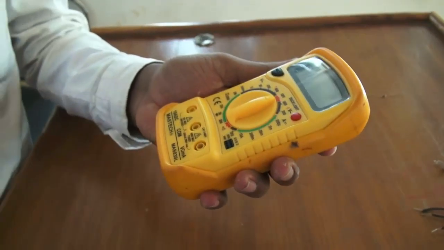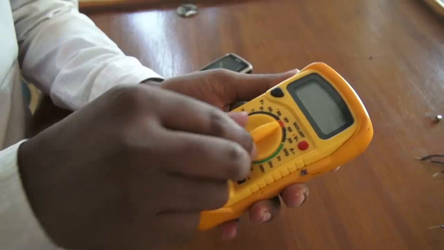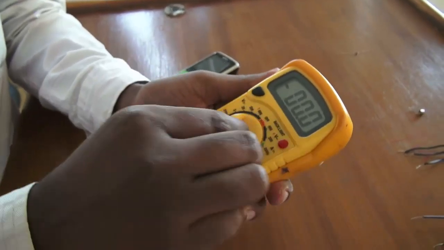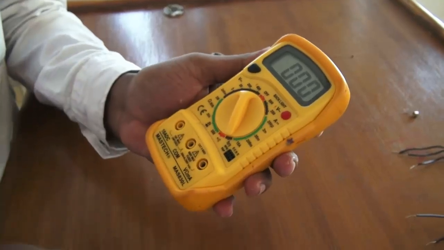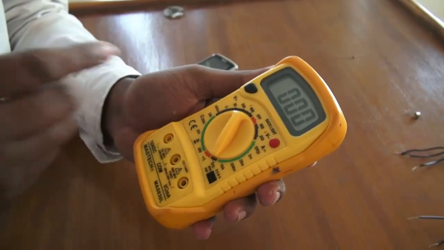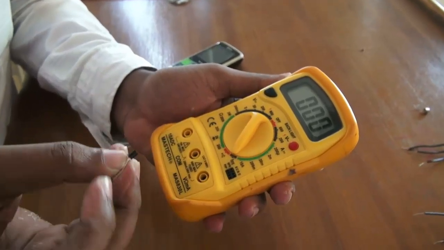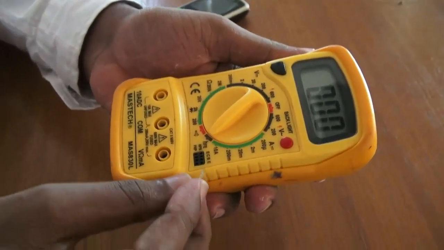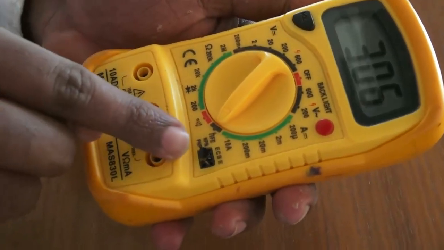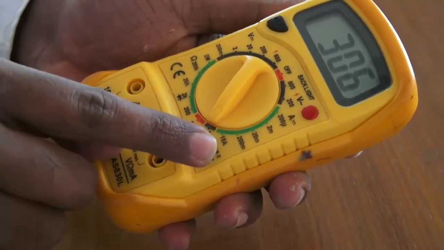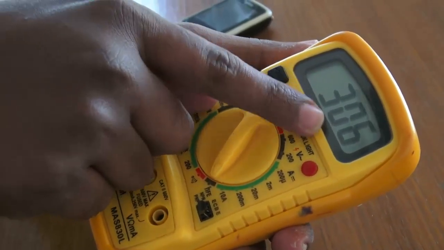This is the multimeter. For measurement of the beta value of the transistor, you have to set it to the HFE range, where it is written emitter, base, collector. So I have to connect emitter, base and collector. When I connect them in the proper connection, it gives a beta value. This value is known as beta, 306.